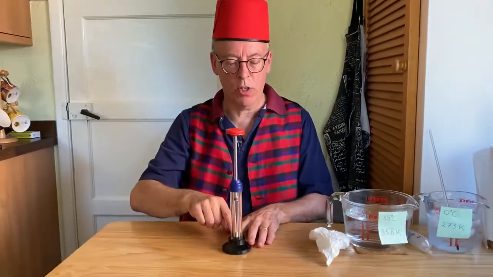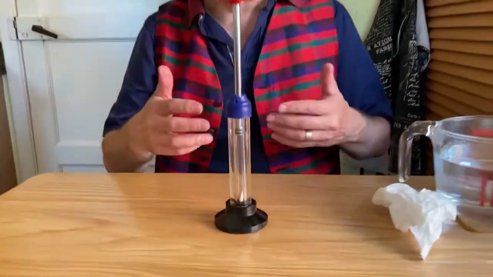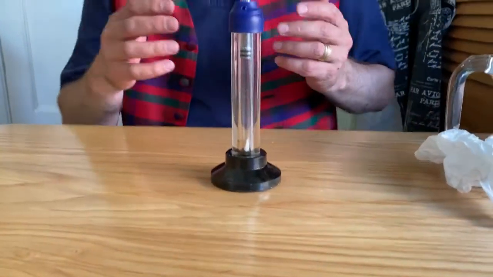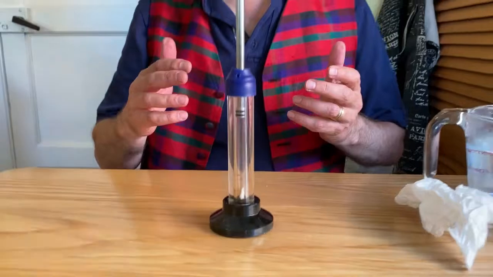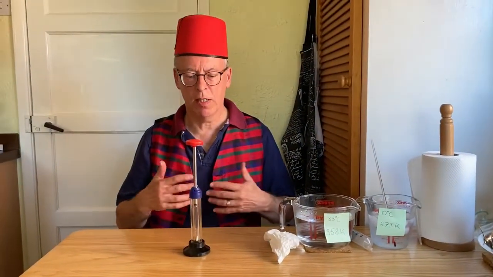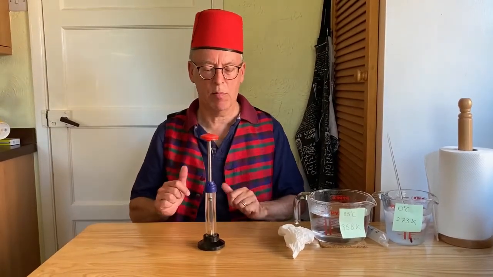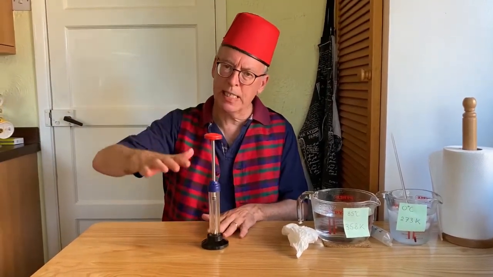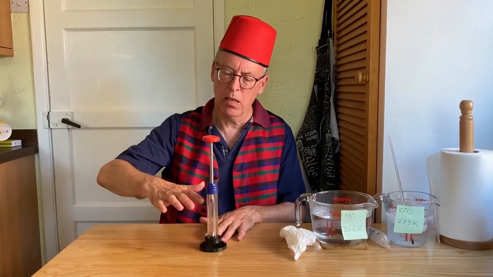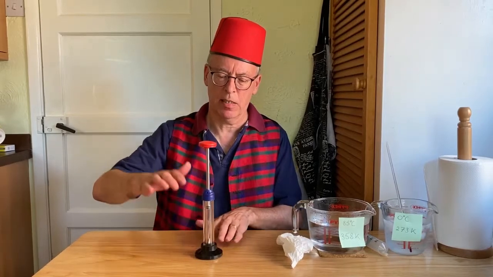Now I want you to watch the base of the cylinder where the paper is. Why? Because Boyle's law says that the pressure of a gas is inversely proportional to the volume, provided the temperature is constant. And there's something else about gases and temperature. If we compress a gas very quickly, we do work on it and its temperature increases.